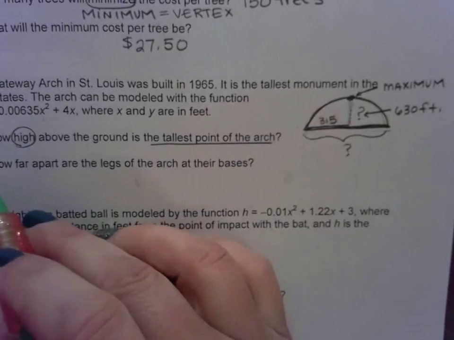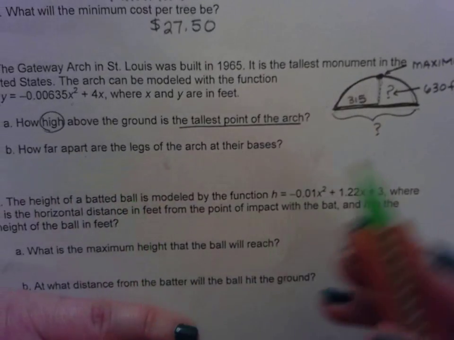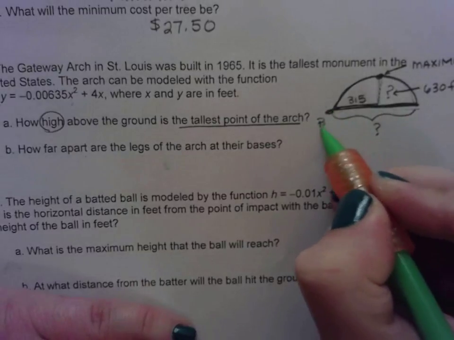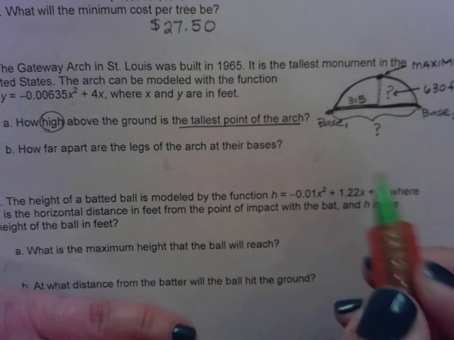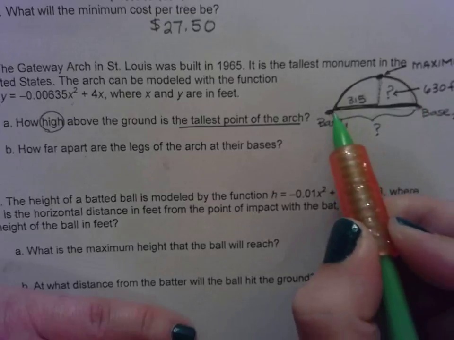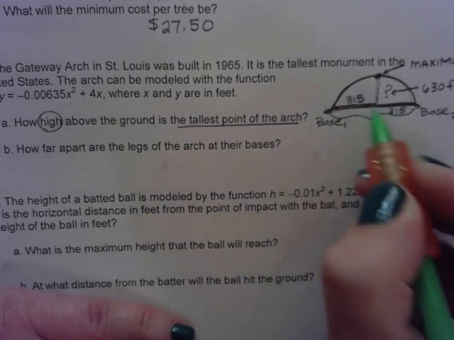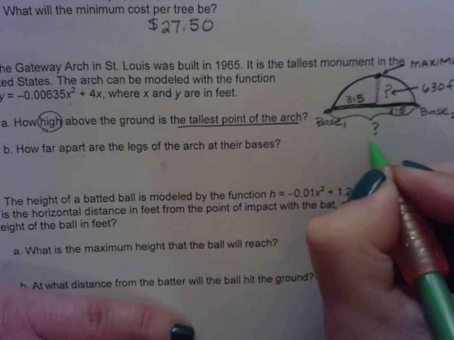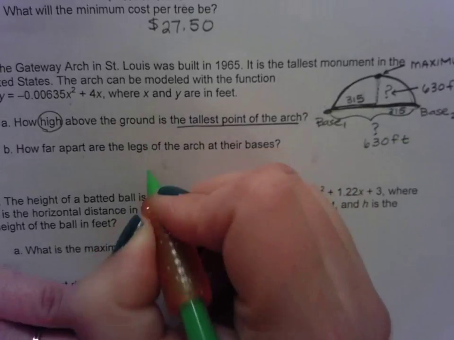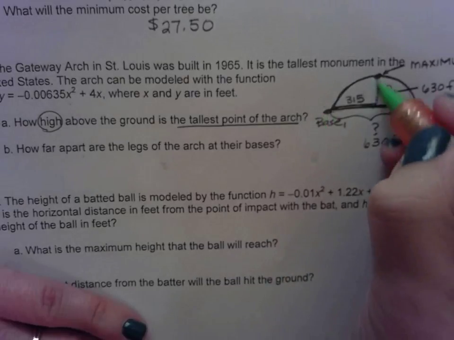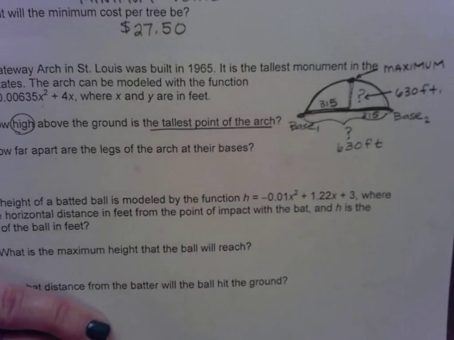So the question in part B is asking, how far apart are the legs of the arch at their bases? Well, if this is one base and this is the other base, we call this base 1 and this one base 2, the distance across is going to be 315 plus another 315. So 315 plus 315 is also 630 feet. So the answers to both of these are 630 feet. The height is going to be 630 feet, and the base will also be 630 feet.